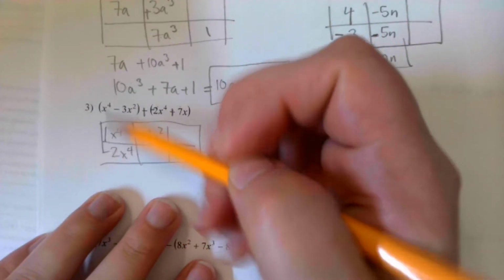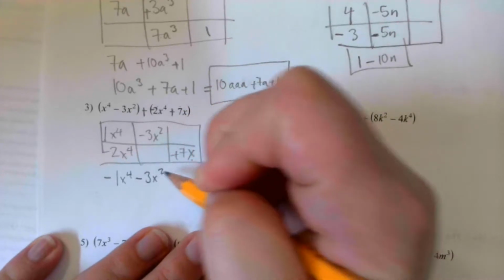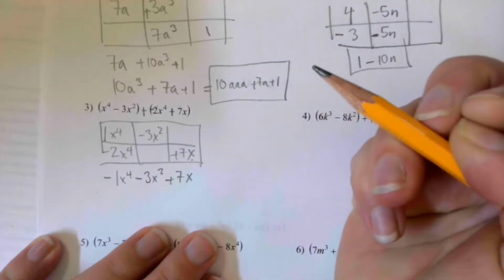This is 1 take away 2, so negative 1x to the 4th. This one just comes down, as does this one. And I'm done.